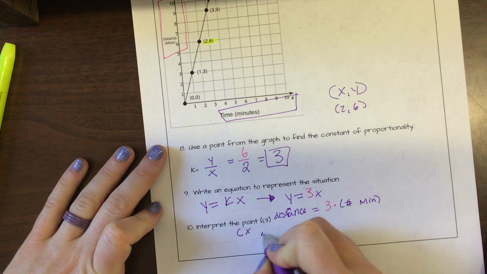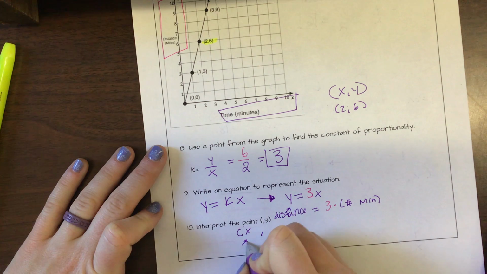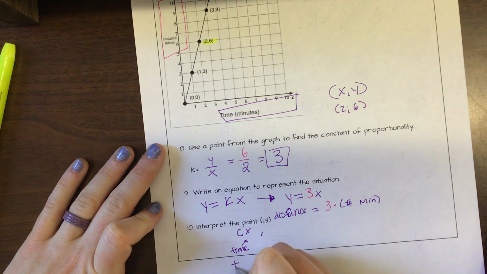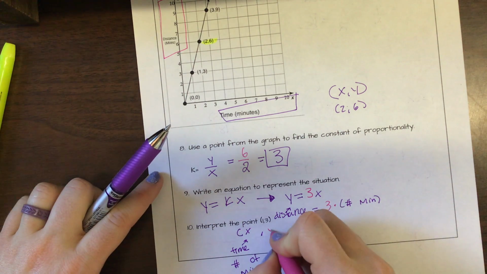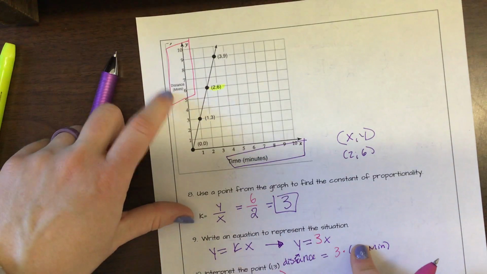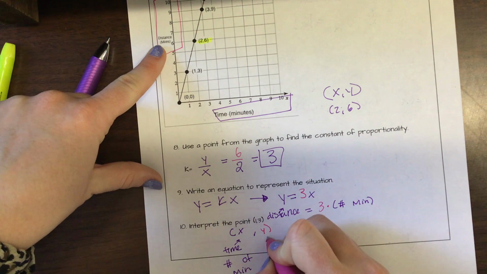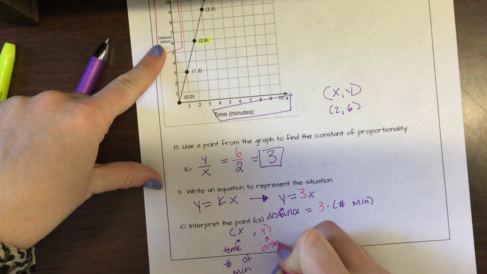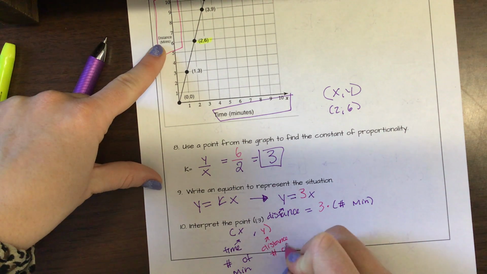our x-axis is time, so the number of minutes. Our y-axis up here is the distance in miles, so the number of miles.